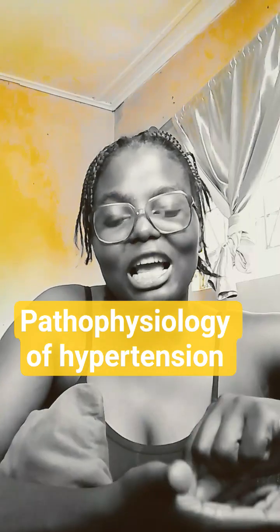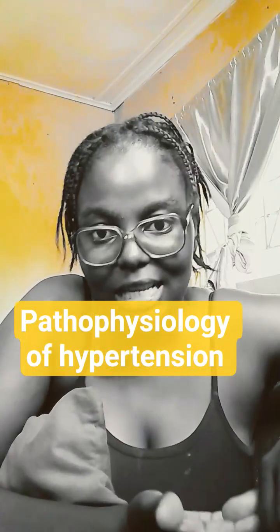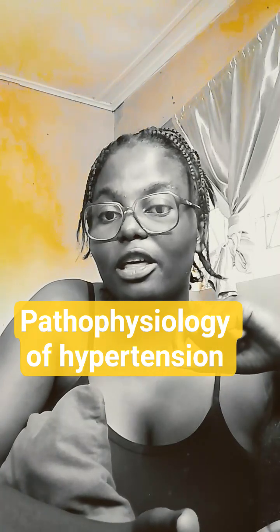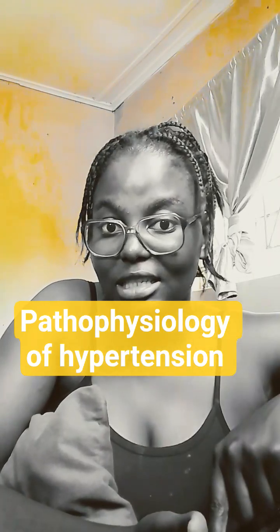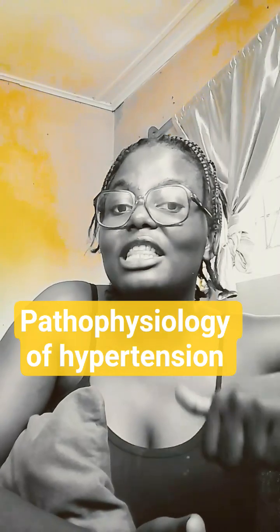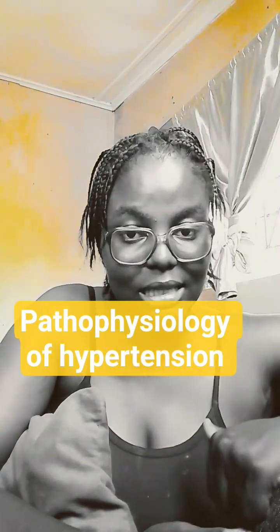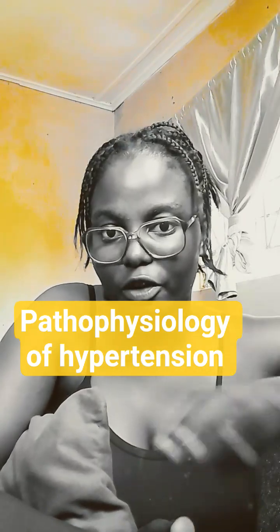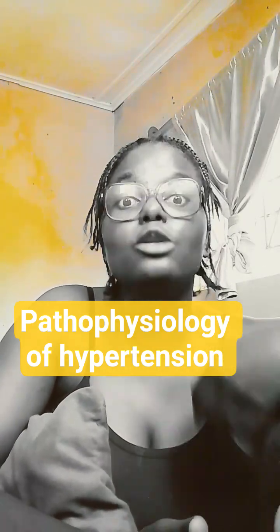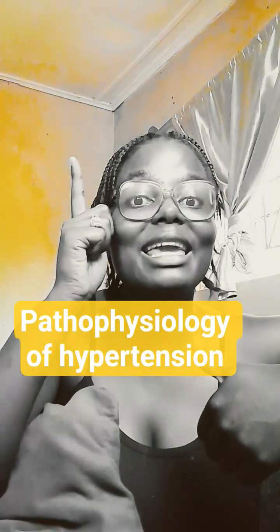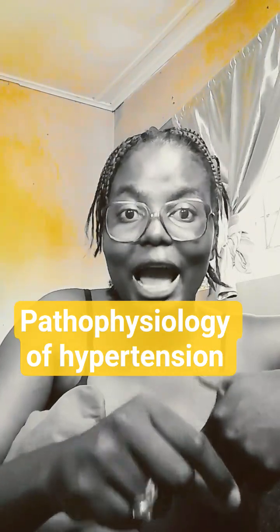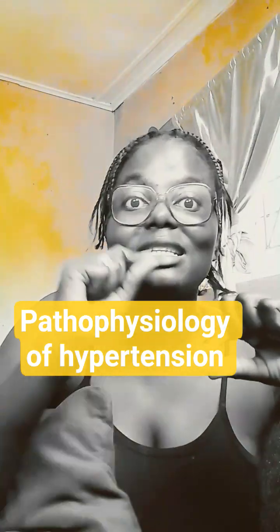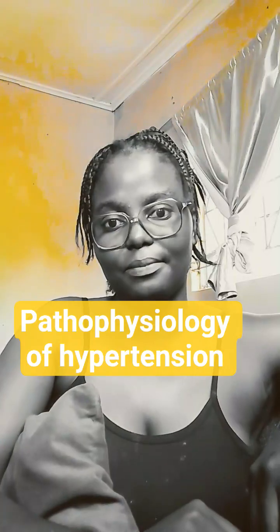When aldosterone is released, it's going to send a message for antidiuretics to be released, and then it's going to send a message to the kidneys, telling the kidneys to reabsorb more of the sodium and water. This now will cause an increase in the blood volume, and when there's an increase in blood volume and the blood vessels are already constricted, this is now where hypertension comes in.